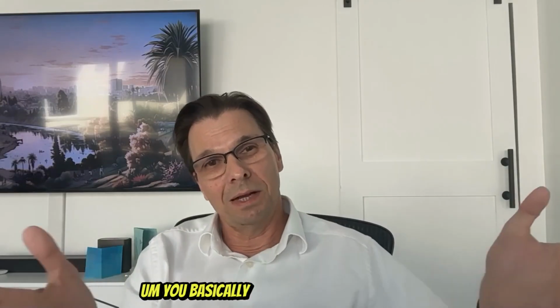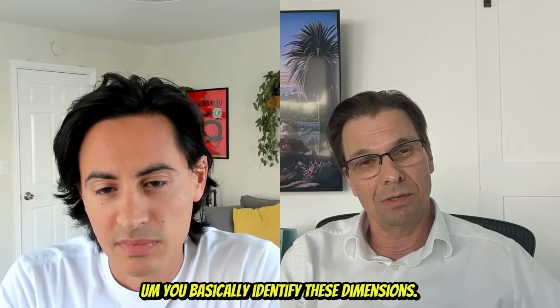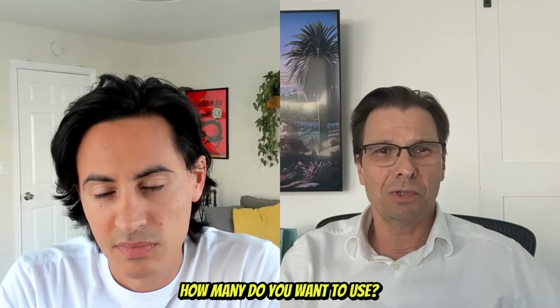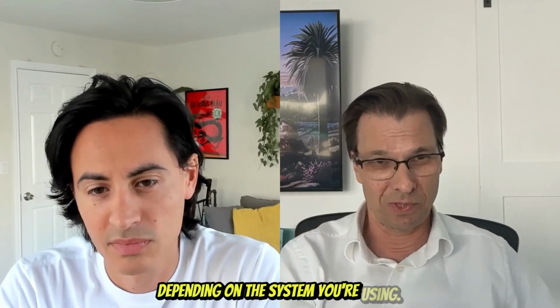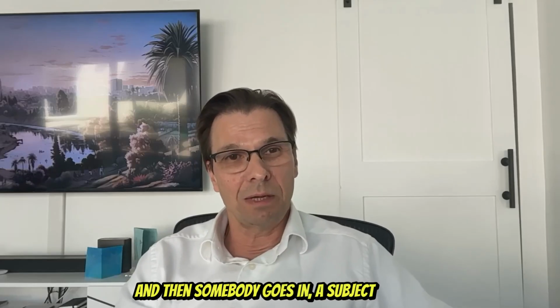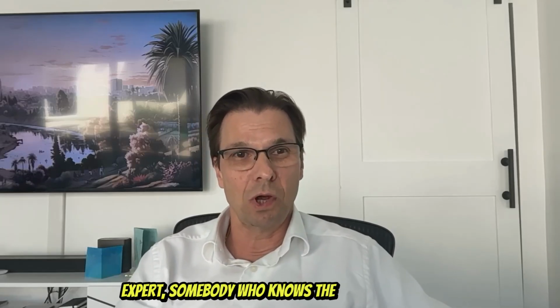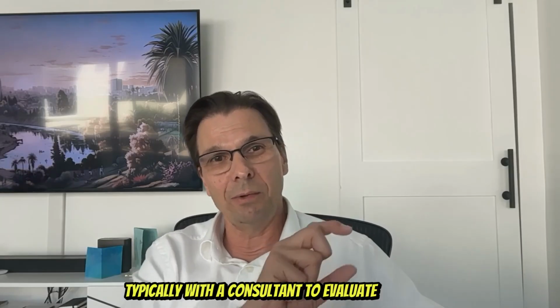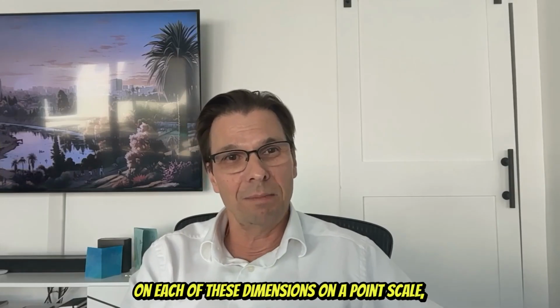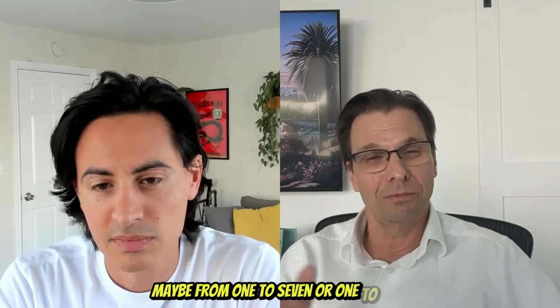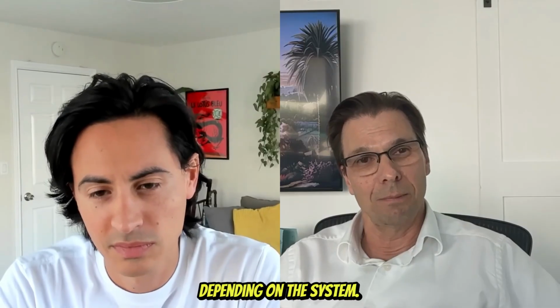You basically identify these dimensions. How many do you want to use? Typically, it's 5, 6, 7, or 8, depending on the system you're using. And then somebody goes in, a subject matter expert, somebody who knows the job really well, typically with a consultant, to evaluate each job on each of these dimensions on a point scale, maybe from 1 to 7 or 1 to 5, depending on the system.